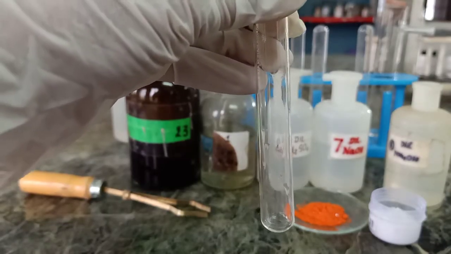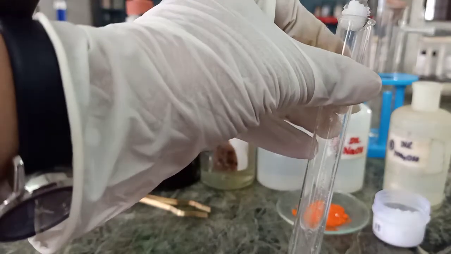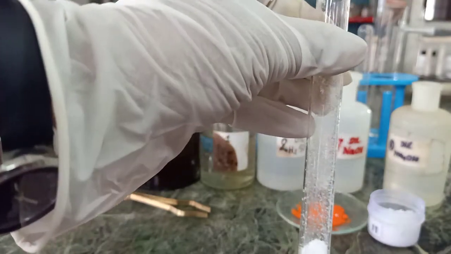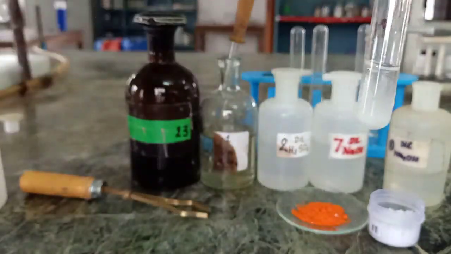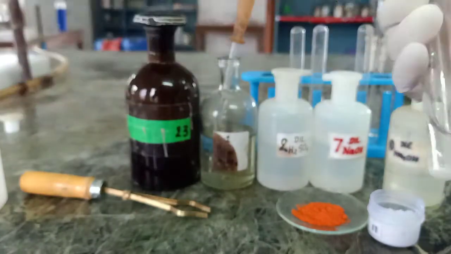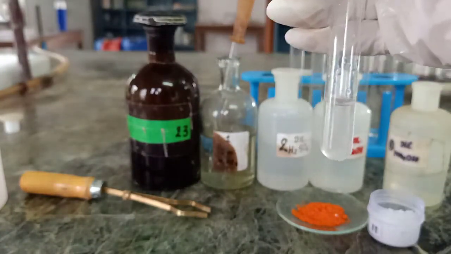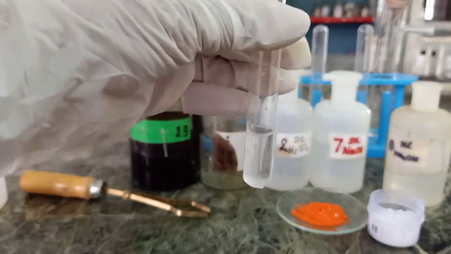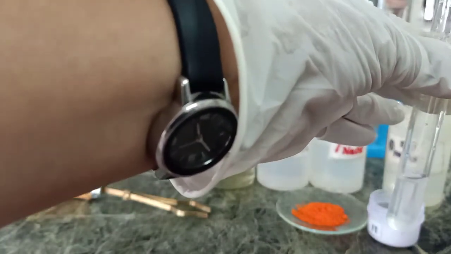To carry out the first confirmatory test, again I will take some amount of salt in the test tube, and now I will make its OS, that is original solution, by using distilled water. Remember, OS should be transparent. Shake it well. Now I will put silver nitrate in it.